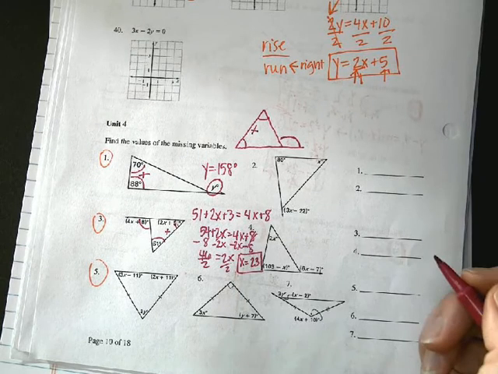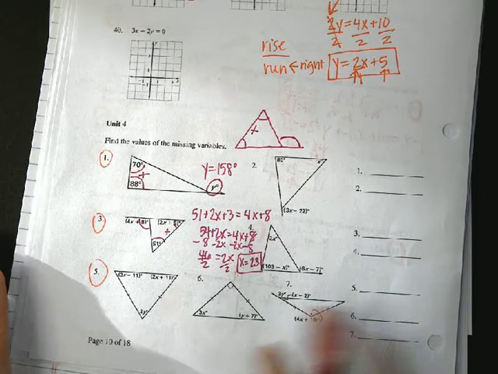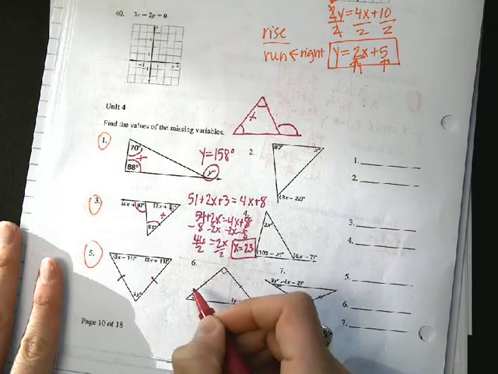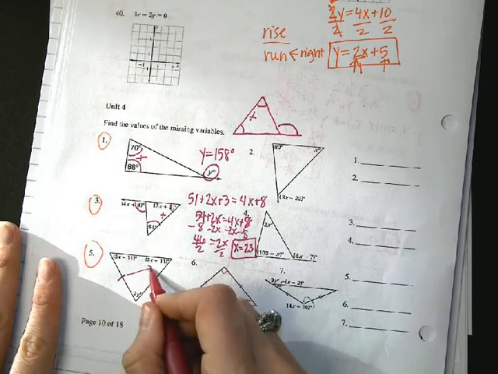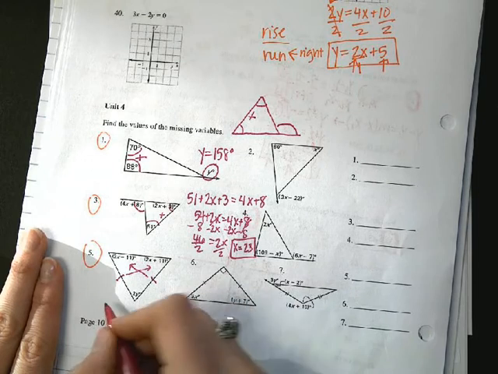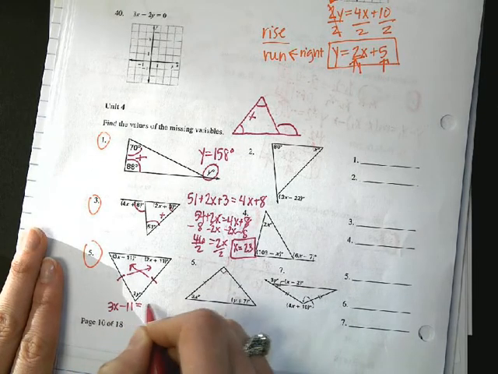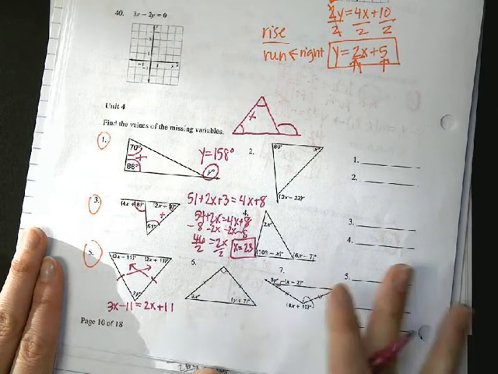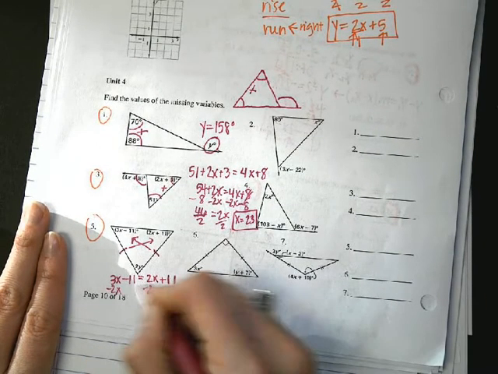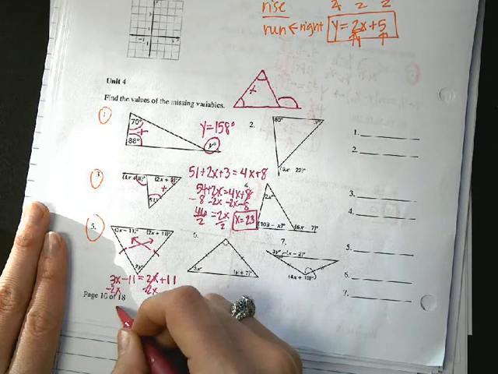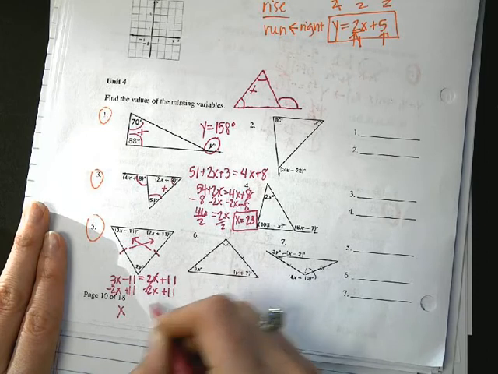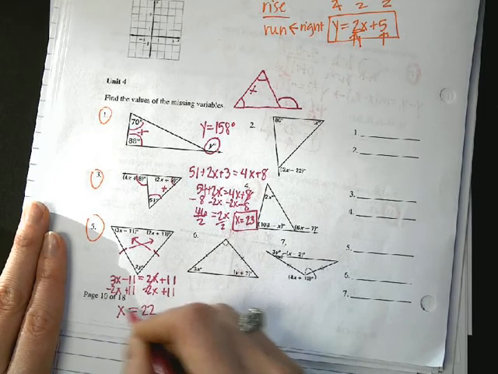Number 5 is a little bit different because it's an isosceles triangle. What I know about isosceles triangles is if these two sides are congruent, then the opposite angles are congruent. That means I just set them equal to each other and solve. 3x minus 11 is going to be equal to 2x plus 11. I'm going to move my x's to the left. Minus 2x minus 2x. 3x minus 2x is 1x. And then I'm going to move my whole numbers to the right. Plus 11 plus 11. So x is going to equal 22.